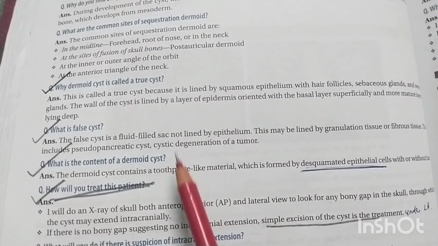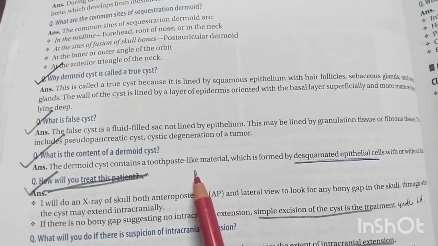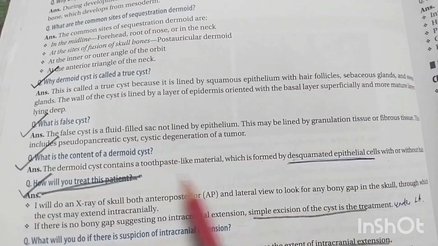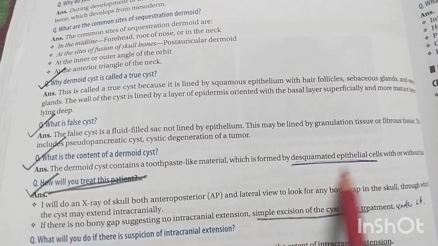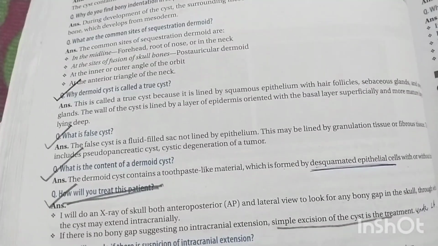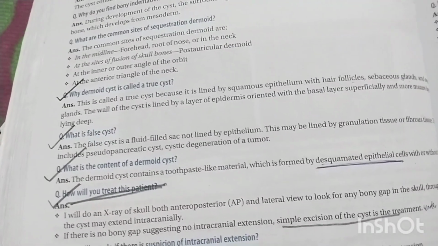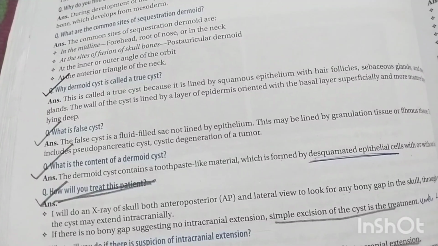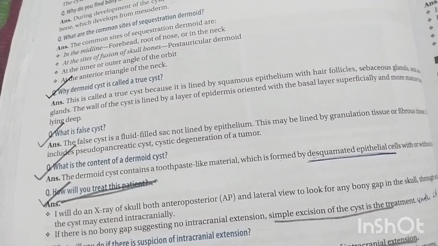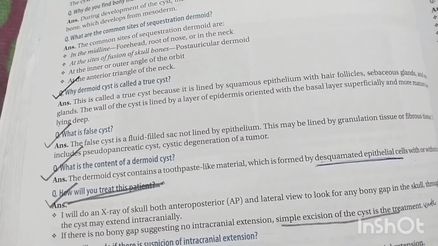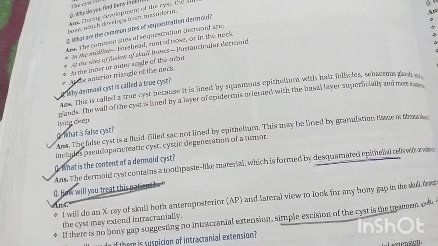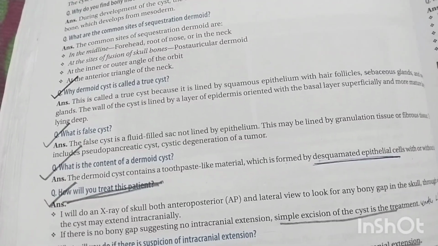And one more important thing, what is the content of dermoid cyst? The dermoid cyst contains a toothpaste-like material which is formed from desquamated epithelial cells with or without hair. Okay? It is a toothpaste-like material which is formed from desquamated epithelial cells. तो इस वीडियो में हमने क्या पढ़ा कि dermoid cyst क्या होता है, dermoid cyst कितने टाइप्स का होता है, कैसे फॉर्मेशन होता है, पेशेंट को क्या प्रॉब्लम होगा, as a doctor what will you see, is dermoid cyst a true cyst, what are the features of true cyst, features of false cyst. Then we also studied कि common sites कहाँ होता है जहाँ dermoid present हो सकता है, and how will you manage a case of dermoid.